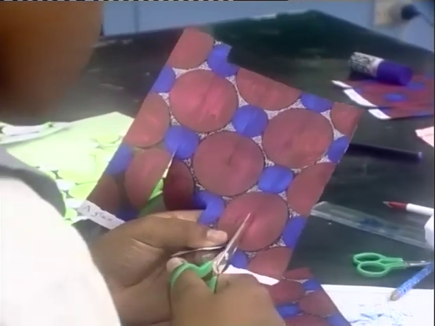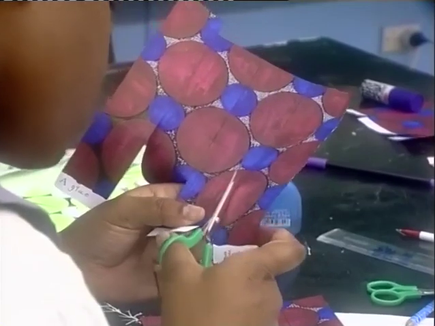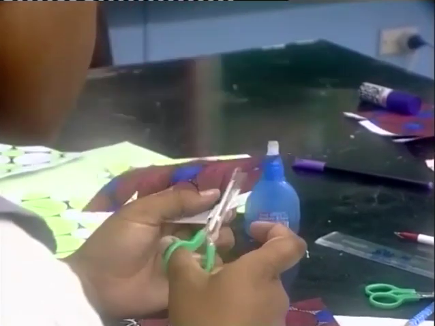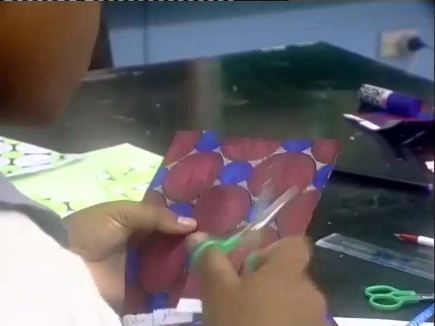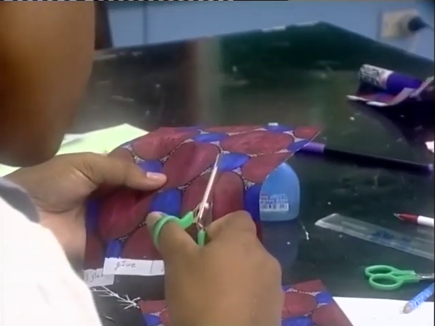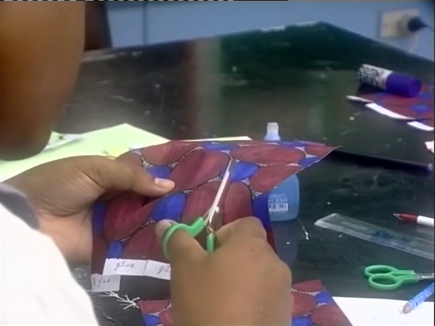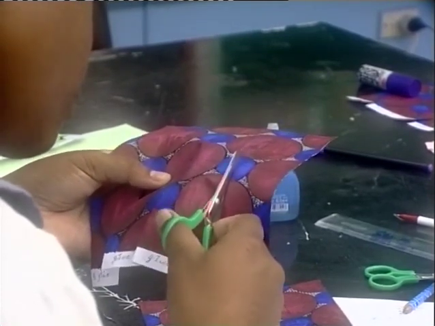We are not coloring, we should be cutting by now. That's it, okay. Bring yours. Where's the other one?